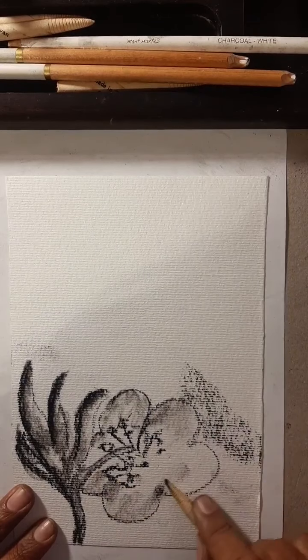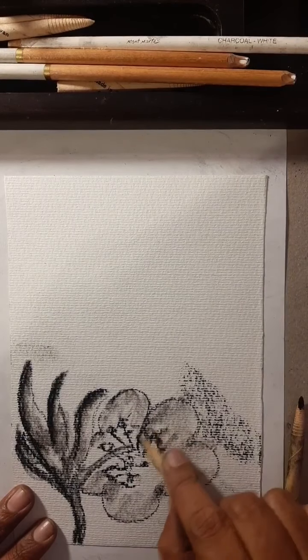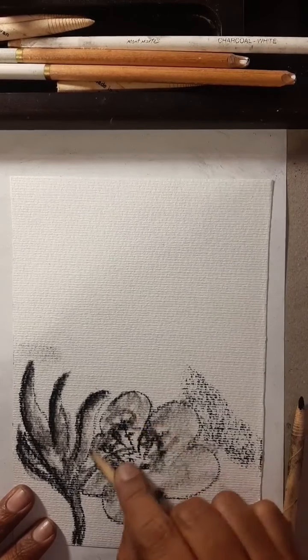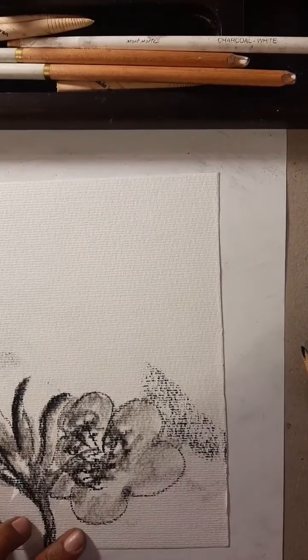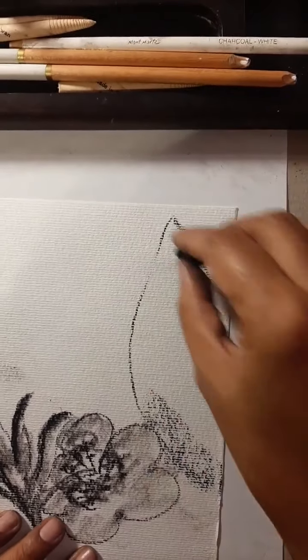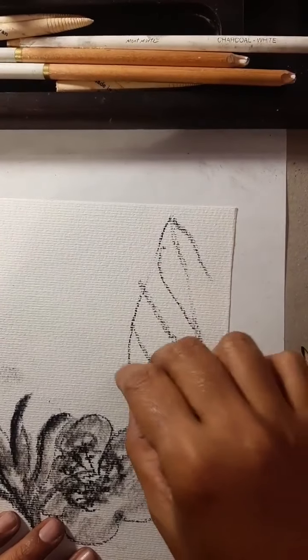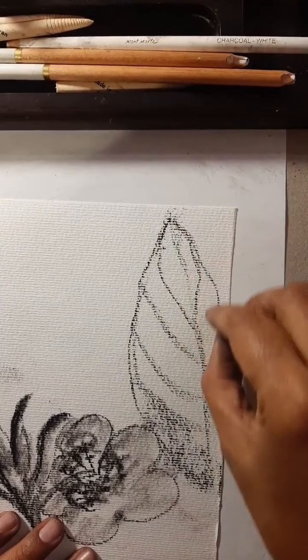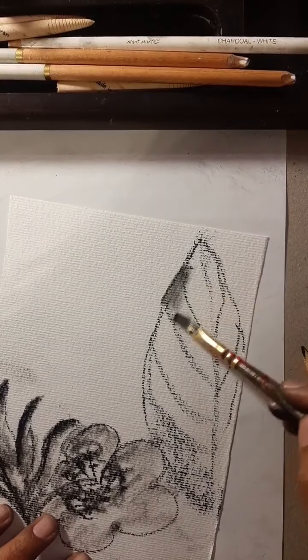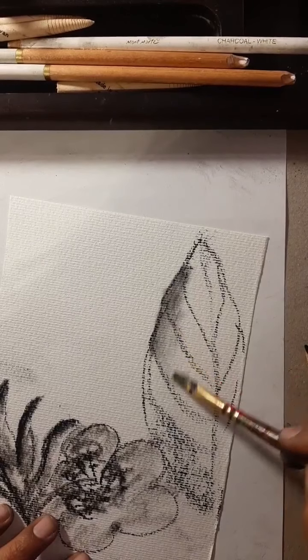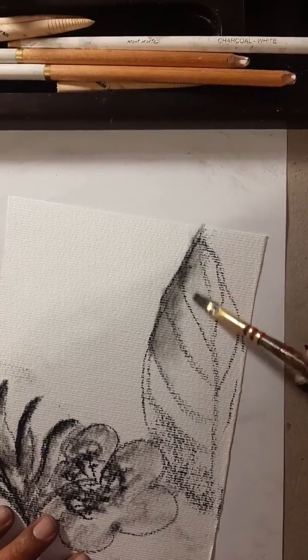So fill it up with whatever you want to fill it up with. Think about what you're doing. Just listen to the sound of the graphite on the paper. As you can see, the paper that I'm using, with this prominent tooth, is giving these really beautiful effects. Let's use a paintbrush. So you see, with the paintbrush you get this really soft look.